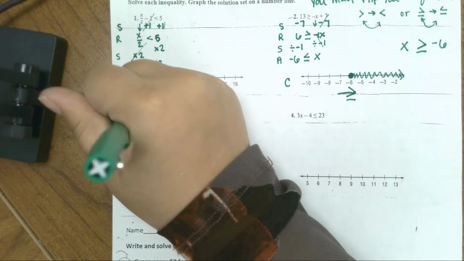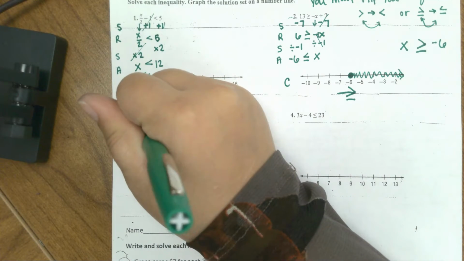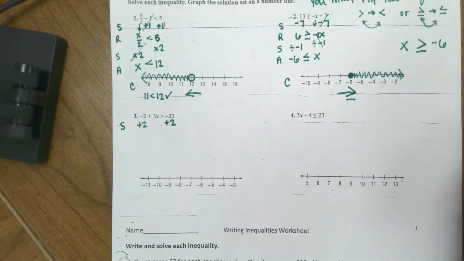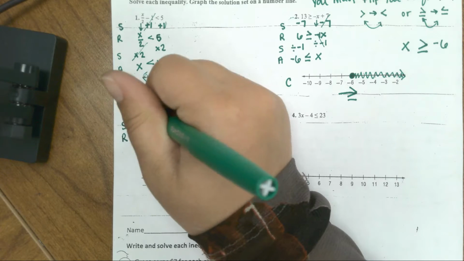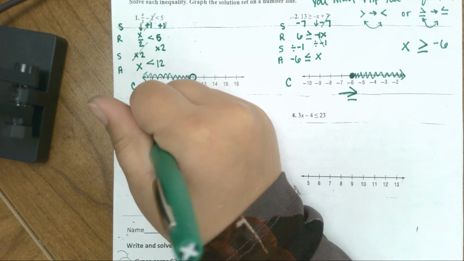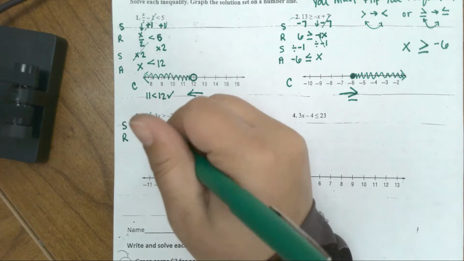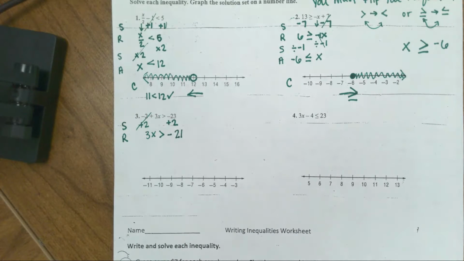So for my first step, since this is a negative 2, I'm going to add 2 to both sides of the inequality. That's going to give us the result. The 2's cancel out, leave us with a 3x is greater than negative 23 plus 2 is negative 21.